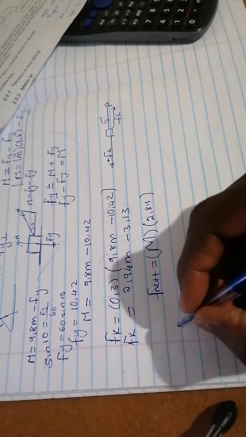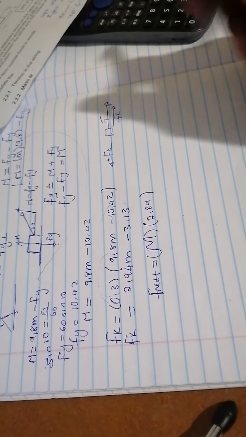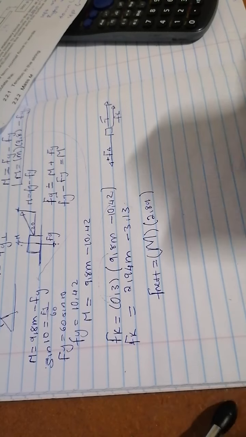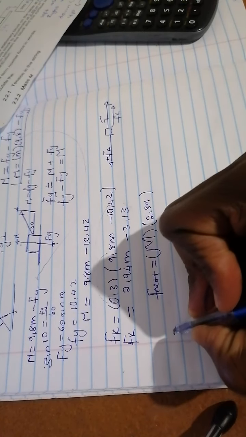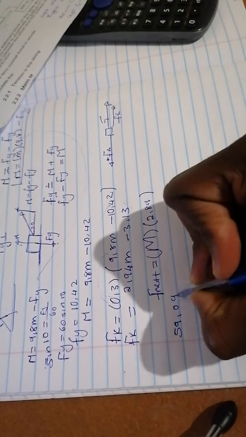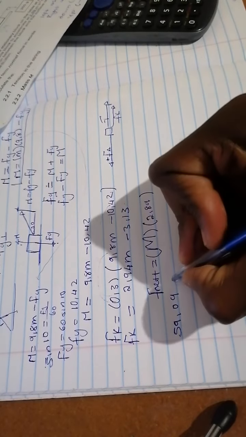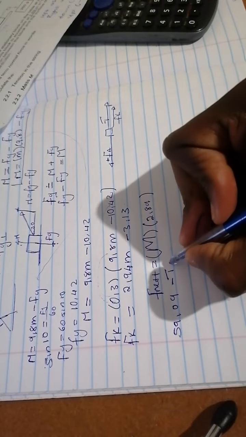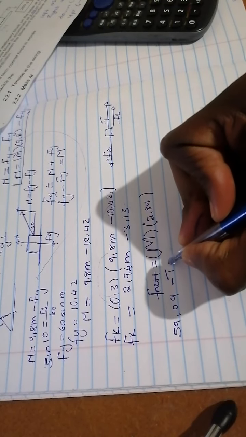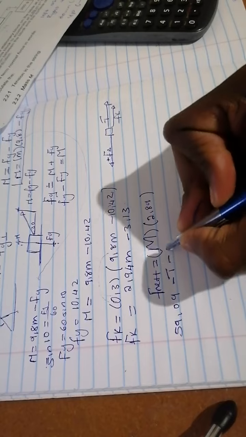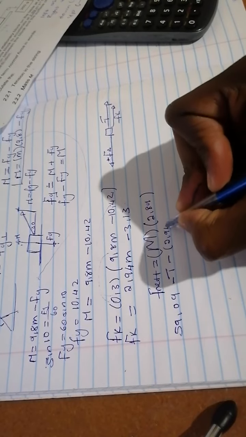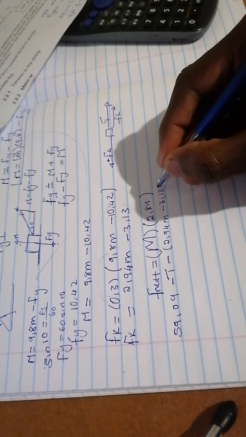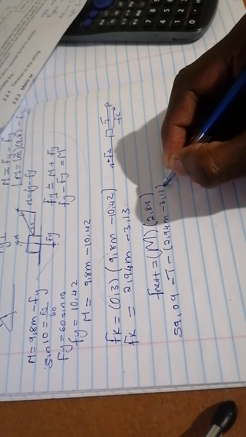So the F net right now is going to be our F applied, which is 59,09, minus the tension, minus Fk. Fk is how much? We put this in a bracket so we don't make a mistake: m minus 3,13. Close the bracket.